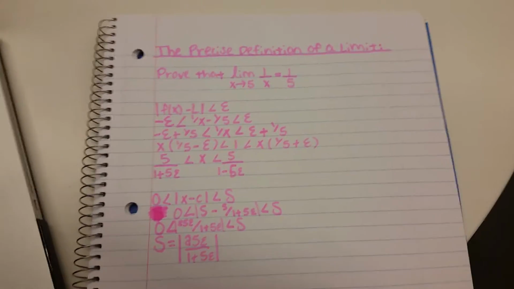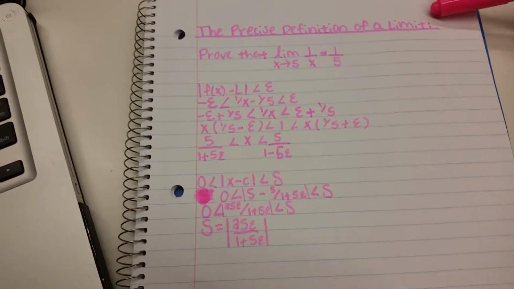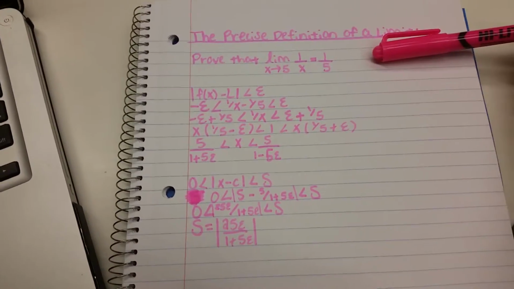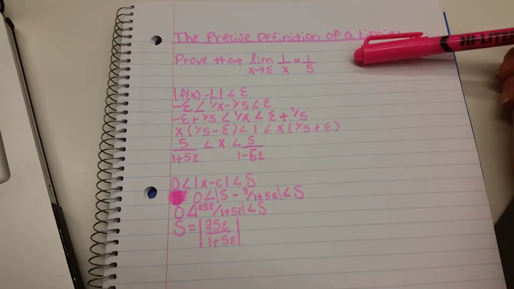Hello everyone. Today I will be working out with you a problem involving the precise definition of a limit. This problem asks you to prove that the limit as x approaches 5 of 1 over x equals 1/5.